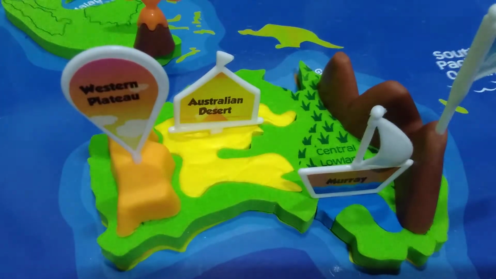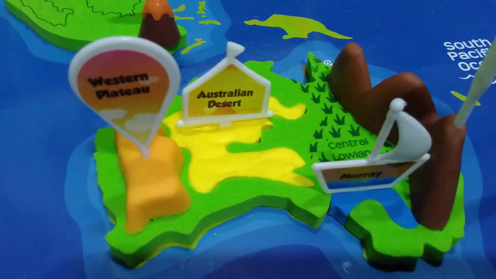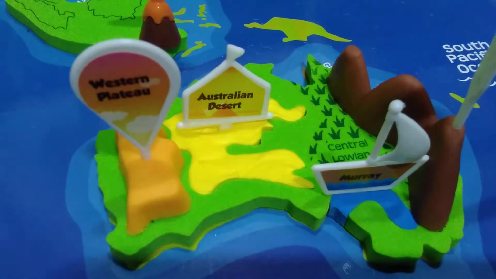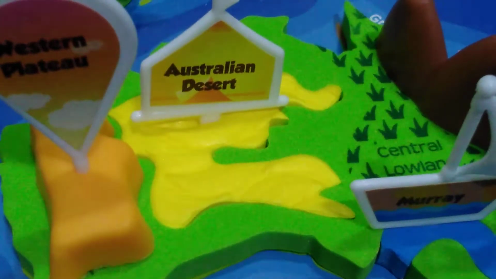When there are a lot of ice on a land form like Antarctica and Greenland, that's called a polar desert. But over here is not really, it's just like some snowy mountains. But the Australian desert is very hot. And right here in the middle of Western Plateau only is the Ayers Rock.